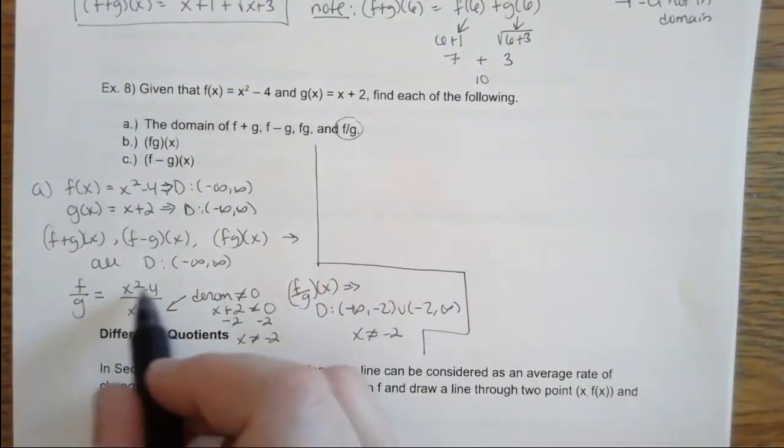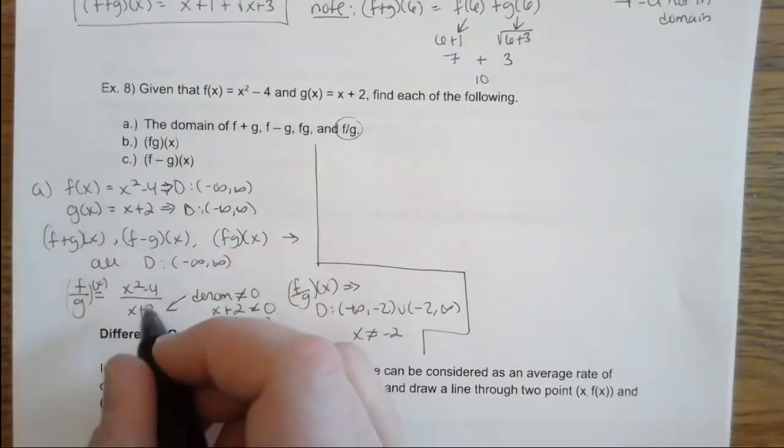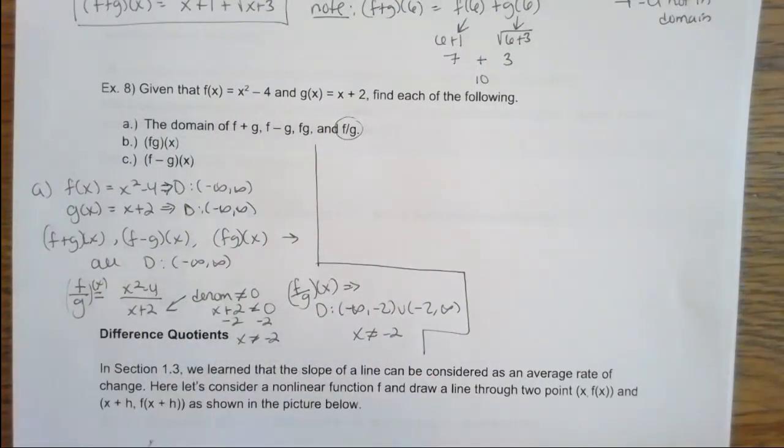Now, as a little side note here, this one actually does simplify further. So if you are dividing, you would want to actually simplify this further, which you could do. But the domain still stays the same. You always start with the original before you find the domain.